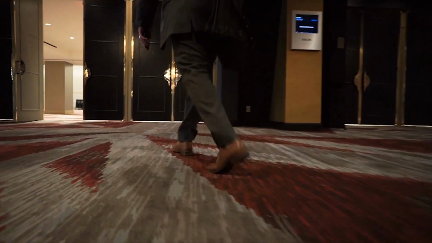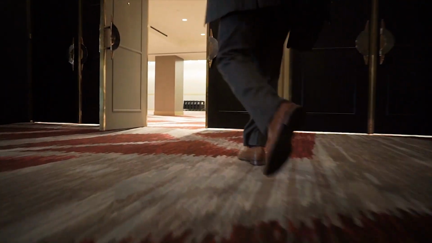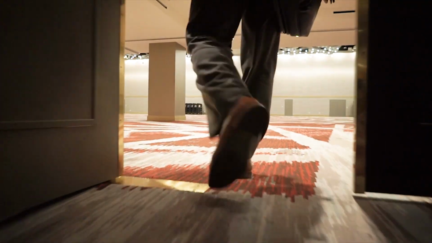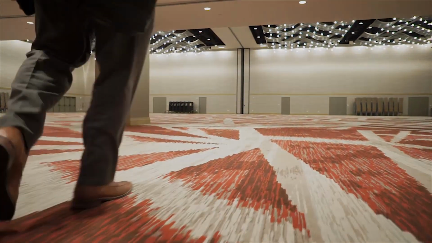Carpet continues to be a canvas for designers to tell each hotel's unique story. As a leader in service and design, CM Hospitality helps tell that story.